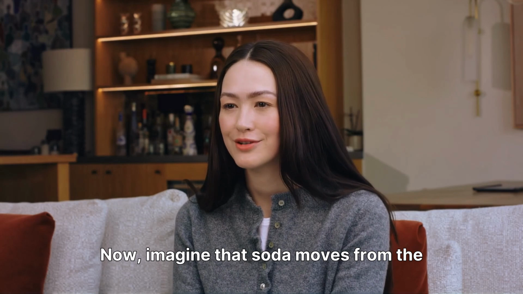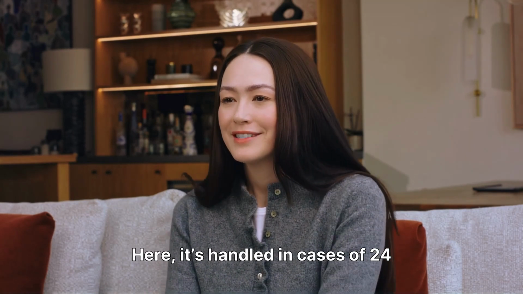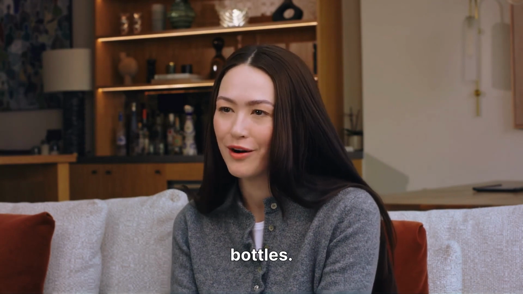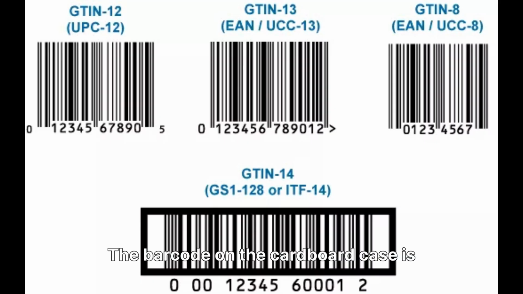Now, imagine that soda moves from the retail shelf to a warehouse. Here, it's handled in cases of 24 bottles. To identify the whole case, they use a GTIN 14. This is a 14-digit number that signifies a bulk trade item. The barcode on the cardboard case is often an ITF-14, designed for durability and easy scanning in warehouses.